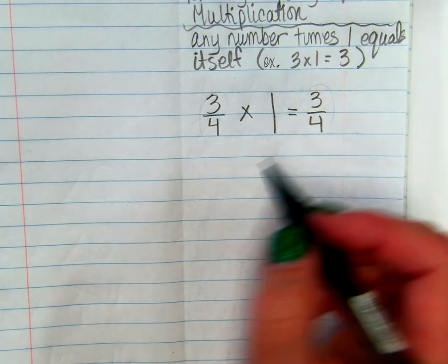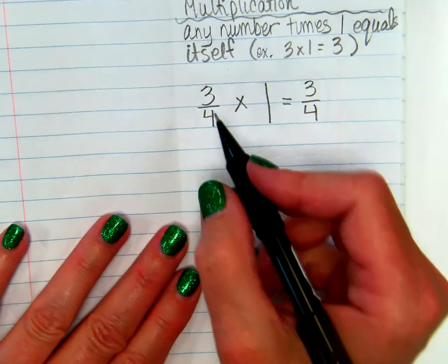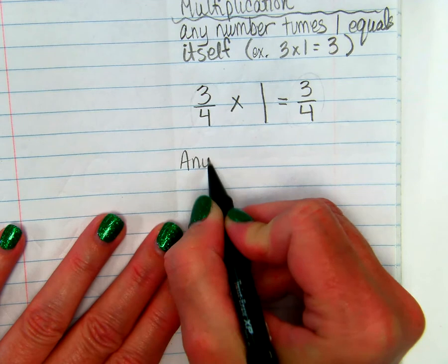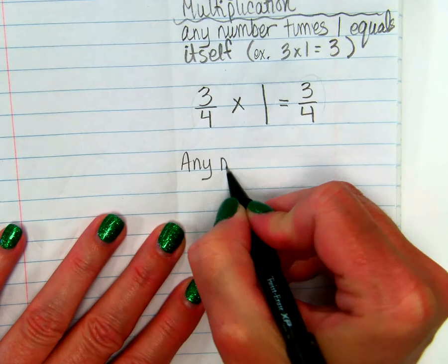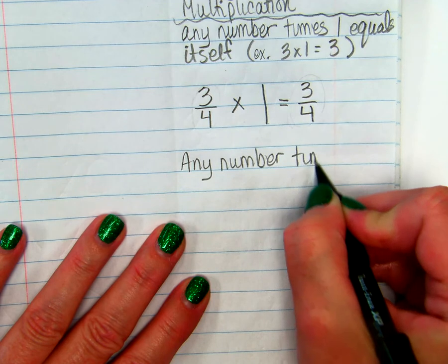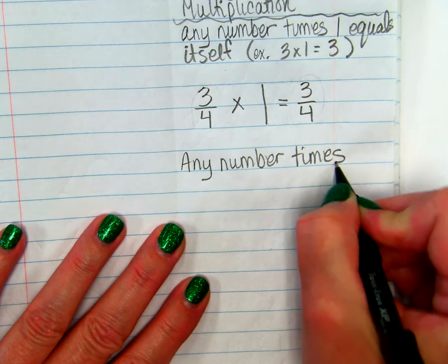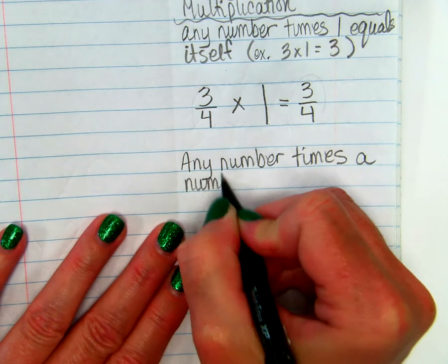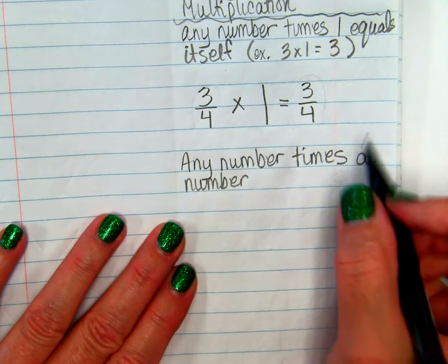All right, so I'm going to skip a line and take this note. Any number times a number. Let's go small this time.